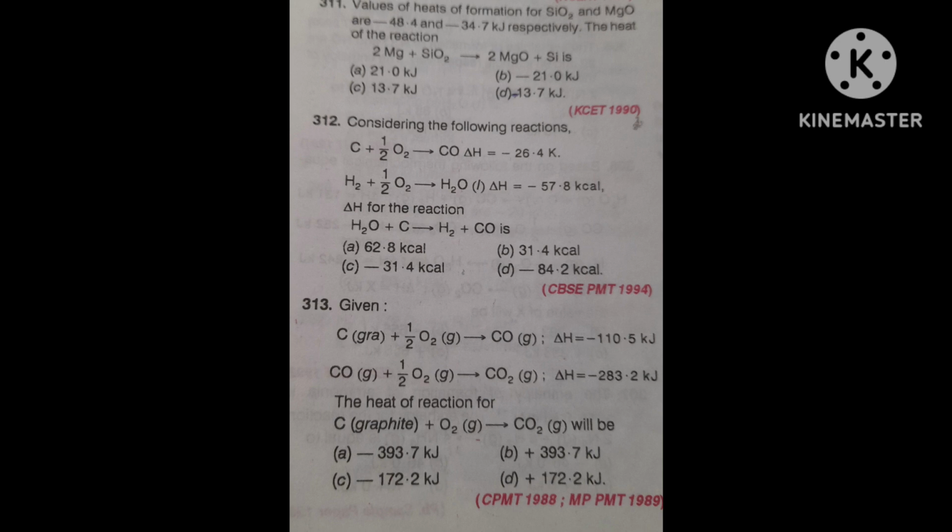After simplification you will get minus 21 kilojoule. 2 into minus 34.7, correct? Minus in bracket minus 48.4, correct? Then minus will become plus 48.4, that is for the reactant. The magnesium value is not given, so you have to consider 0. And the product value is 2 into minus 34.7. Then after simplification you will get minus 21 kilojoule. Means the second option is correct. Option B is correct.